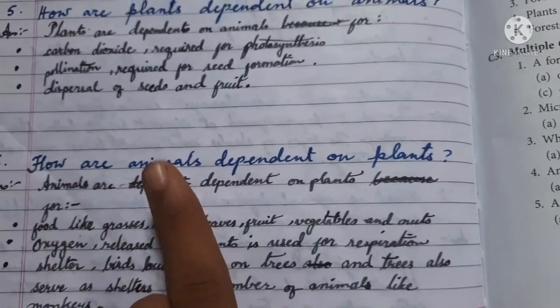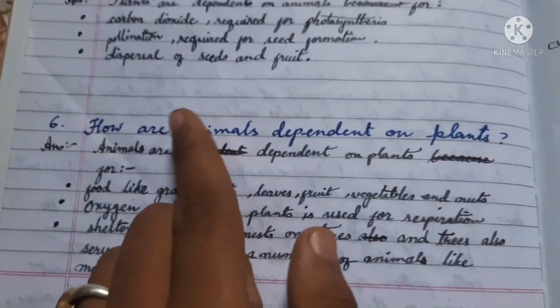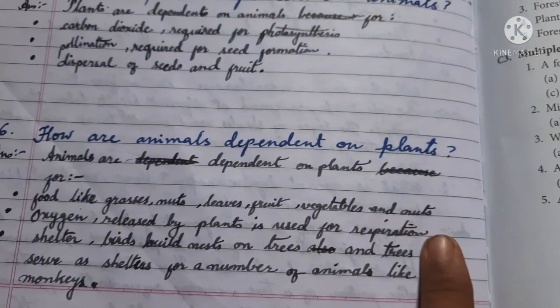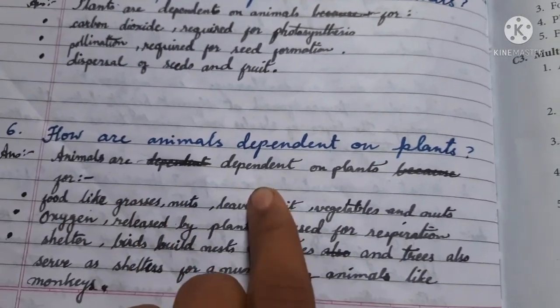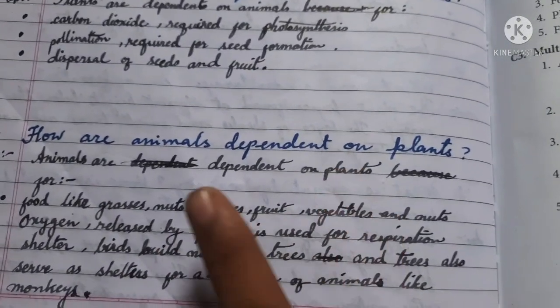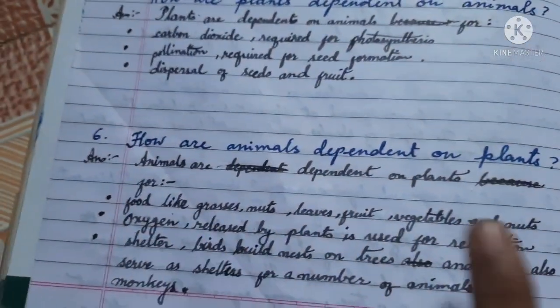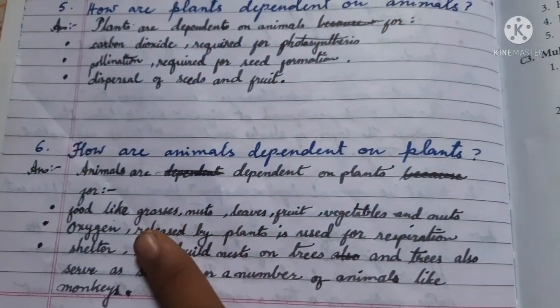How are animals dependent on plants? We are also dependent for various reasons, like food: grasses, nuts, leaves, fruits, vegetables. Animals need food from plants. Oxygen is the main important thing. Without oxygen we cannot survive. Oxygen released by the plants is used for respiration.